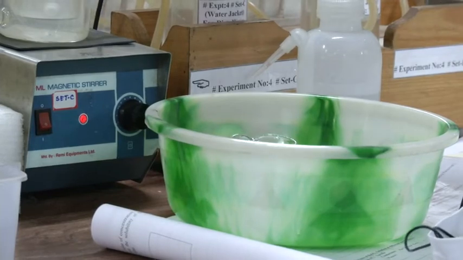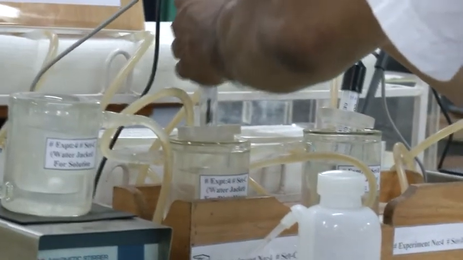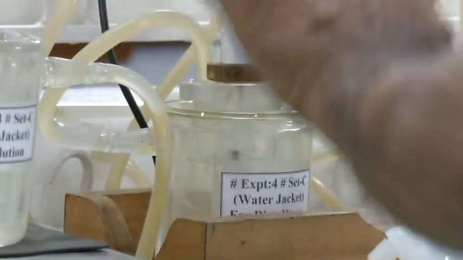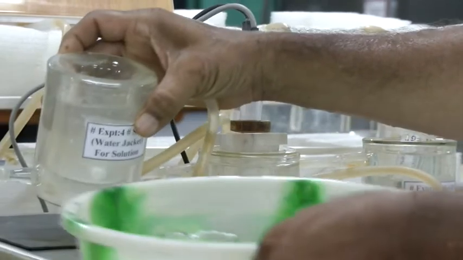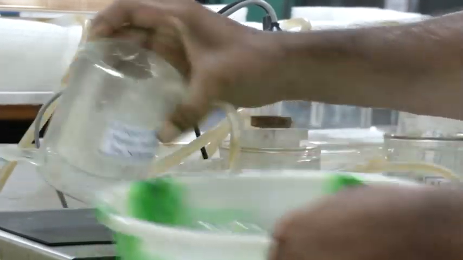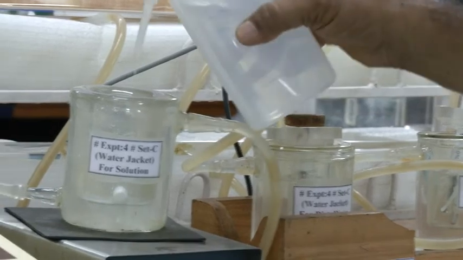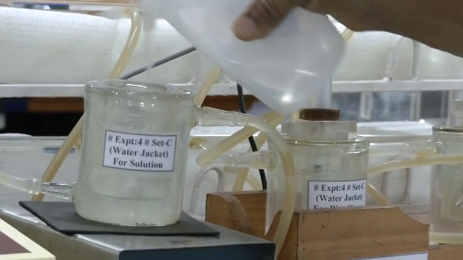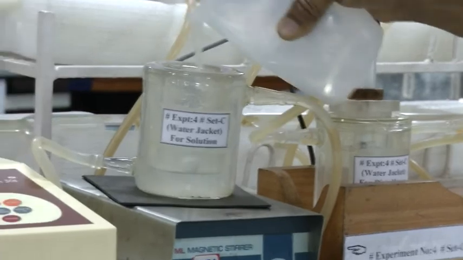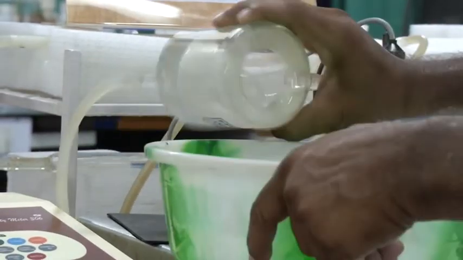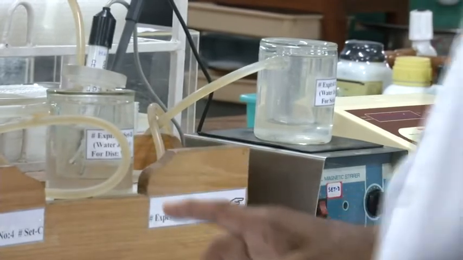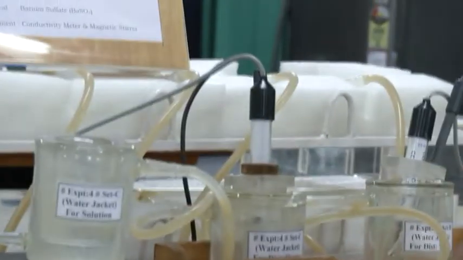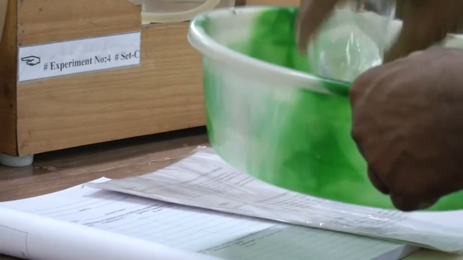You have to put the lid of the beaker in this way, then insert the cell and then insert the temperature probe. Whatever is left inside this water jacket, you have to throw that out. Okay. Then you have to wash the inside of the beaker and you have to take the magnet out. Yes. So, the readings are taken and the cell and the beaker have been washed properly.